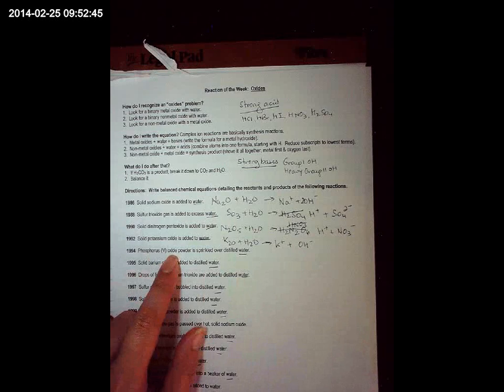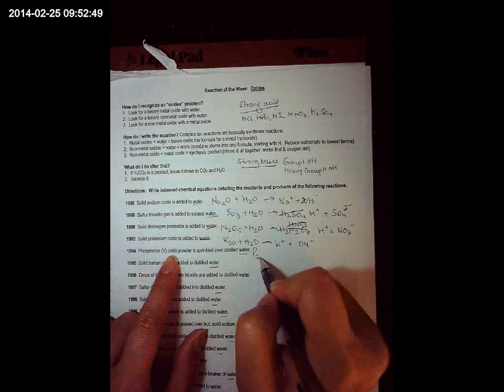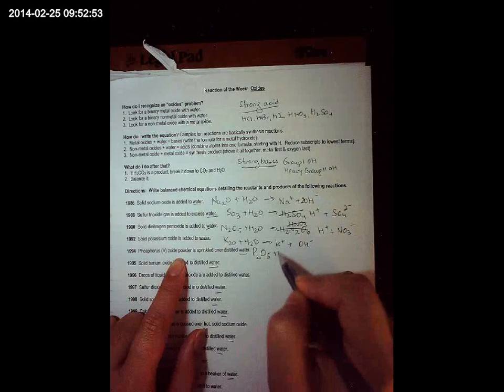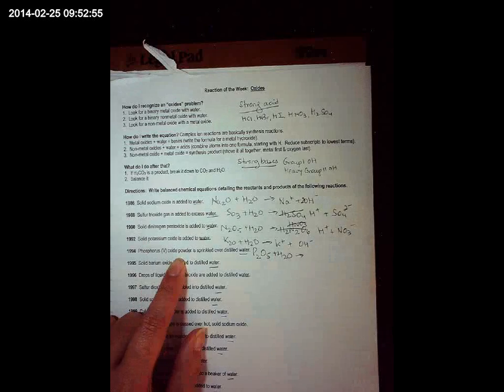Phosphorus 5 oxide powder is sprinkled over distilled water. So what's the formula for phosphorus 5 oxide? P2O5, correct? I'm adding it to water. Metal oxide or non-metal oxide?